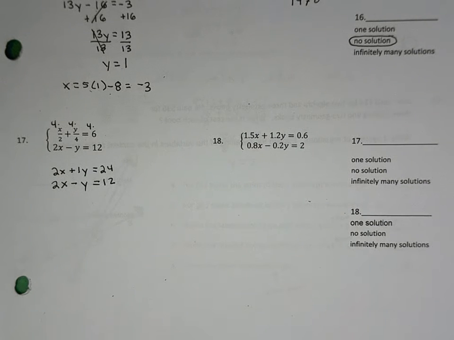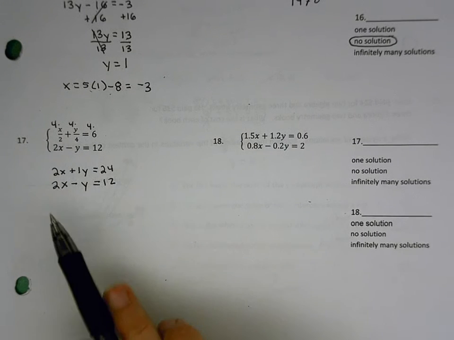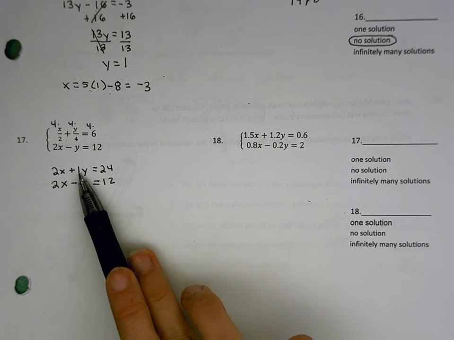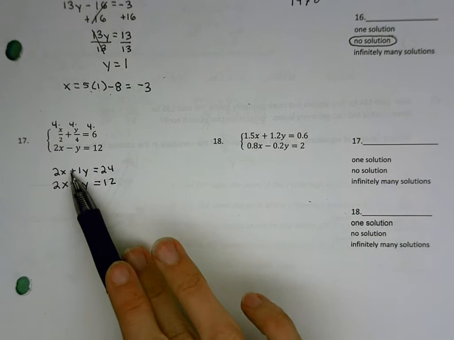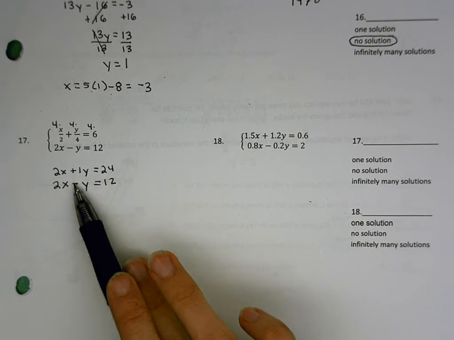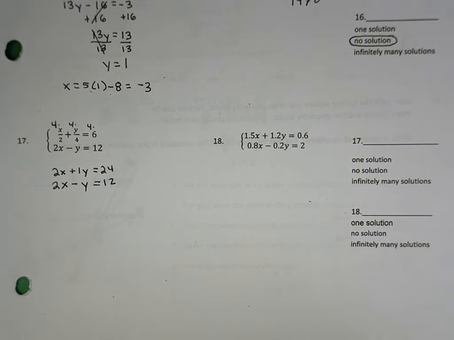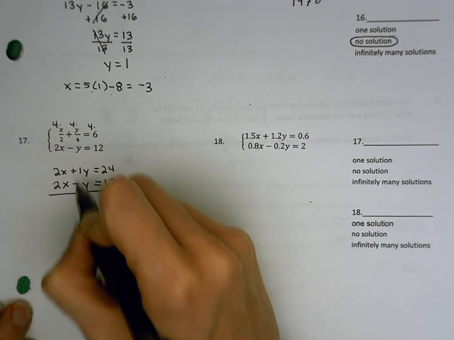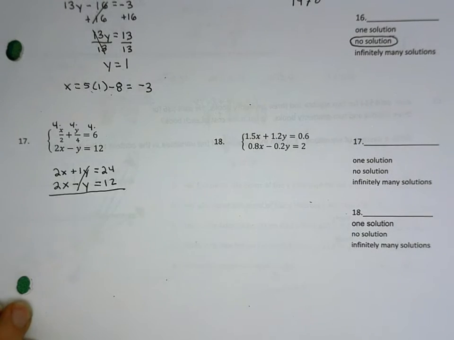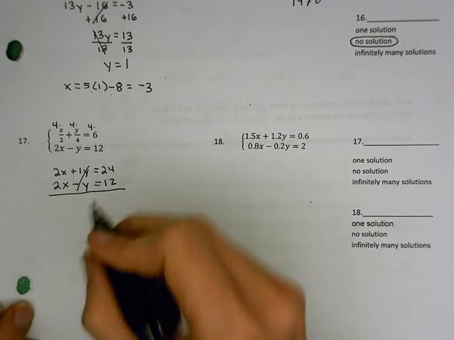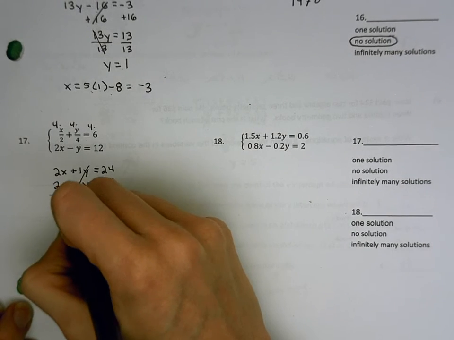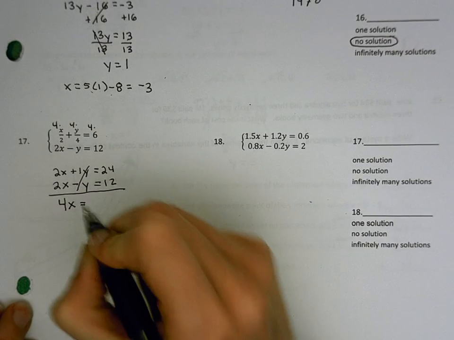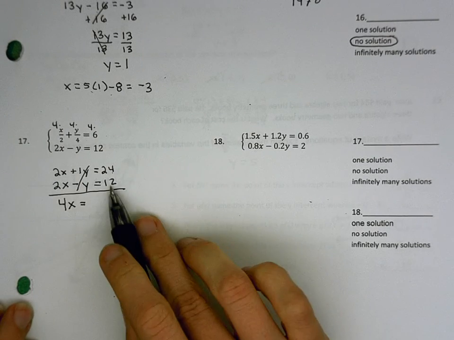Okay. I'm looking for the same number, opposite sign. We'll look at my y here. I already have the same number, and what do you know? Opposite signs. I have a positive and I have a negative. So we're going to go ahead and add down here, because 1 minus 1 is 0, and 2x plus 2x is 4x. 24 plus 12 is 36.